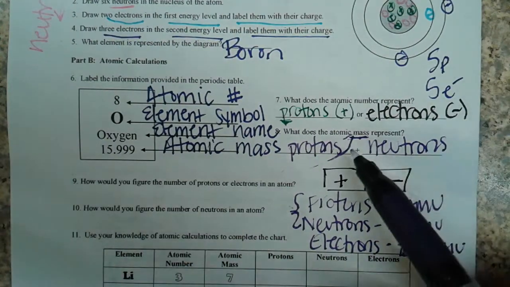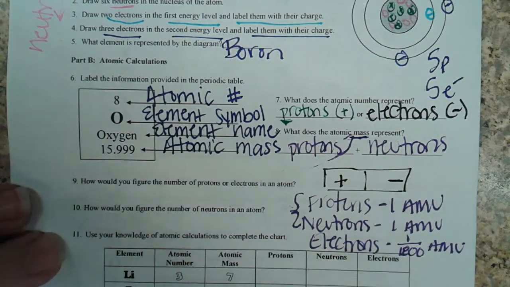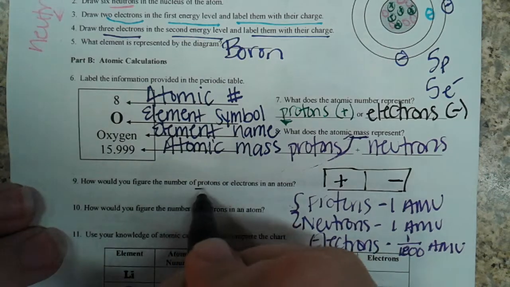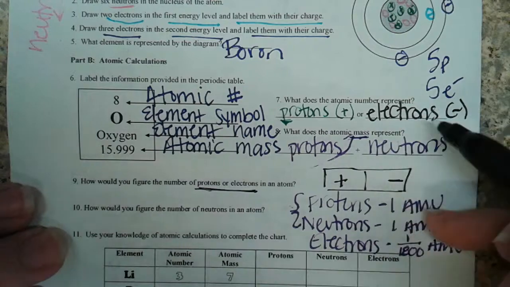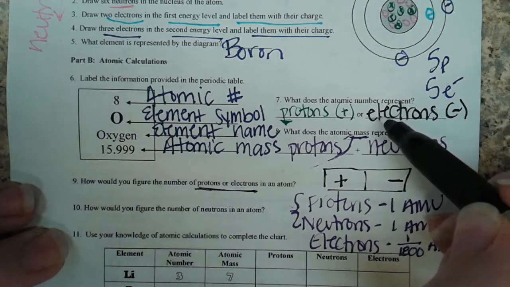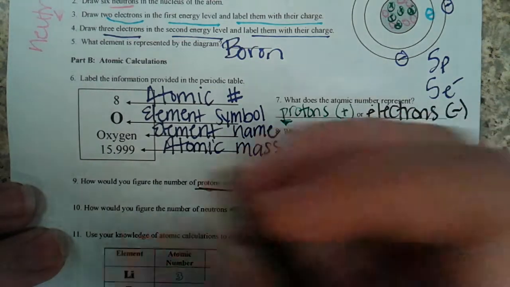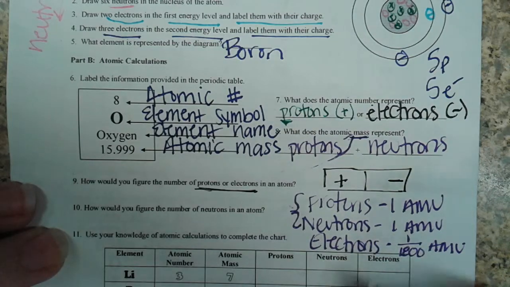Now we're going to use this information to answer these questions. So how would you find out the number of protons or electrons? That goes up to here. Protons or electrons are represented by the atomic number. So you would simply look at the atomic number.